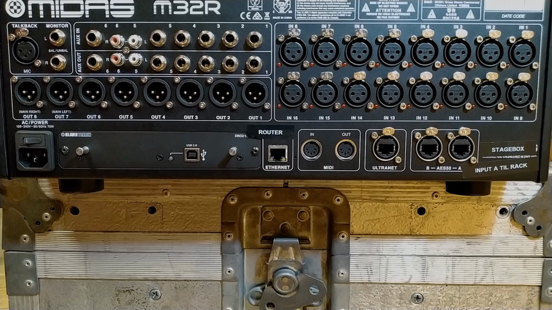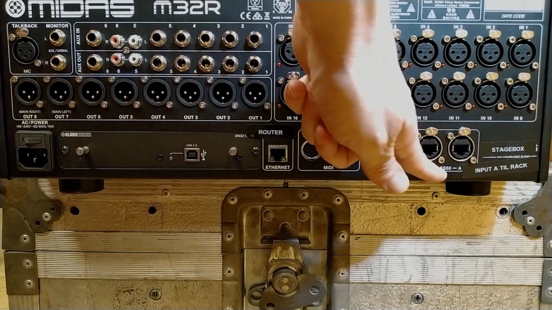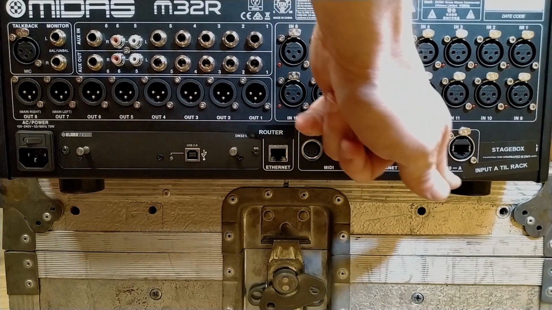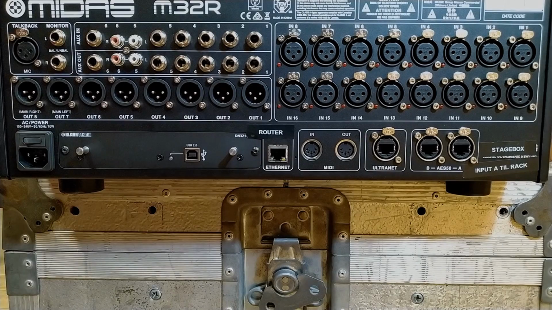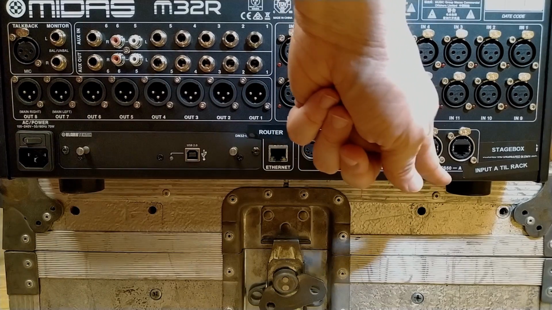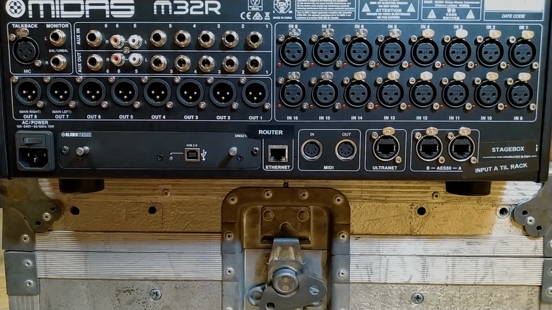The next question you need to answer is, does your stage box speak the same language as your mixer? So you see down here, it says AES 50, A and B. These are my stage box inputs, and the language that they speak is AES 50. Other mixers use different languages, and stage boxes use different languages.